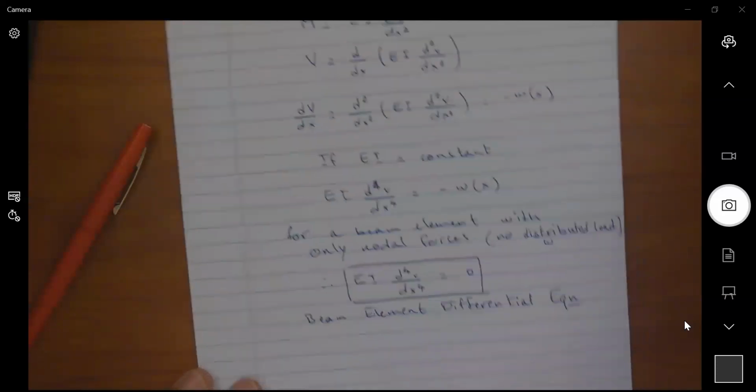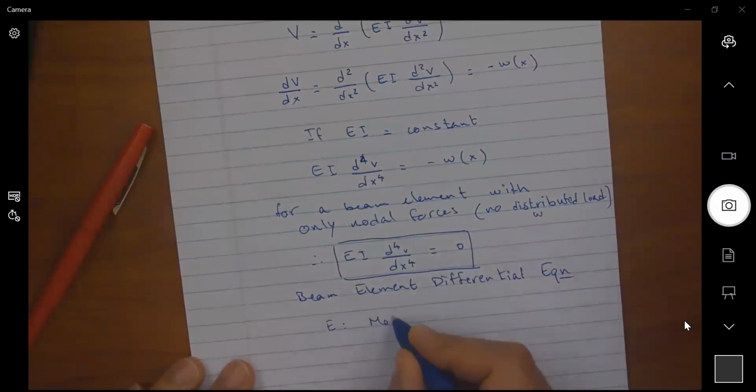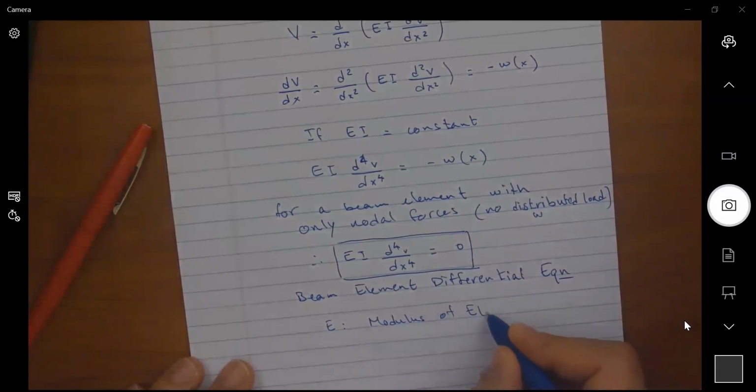Of course, I had here E and I. Just recall that E is the modulus of elasticity, and of course, we are looking at linear elastic behavior, right?